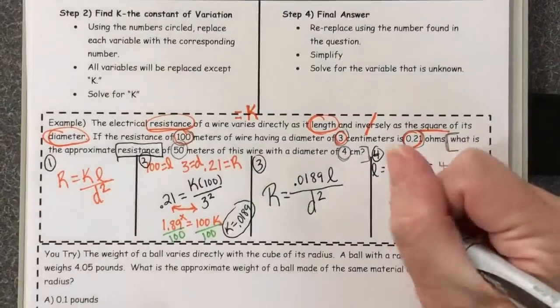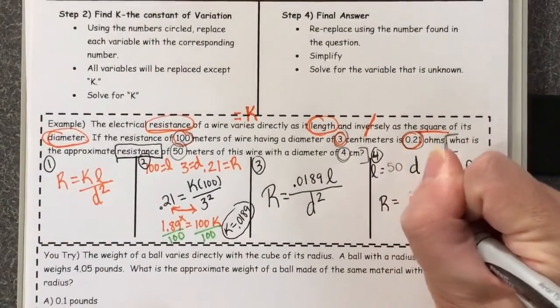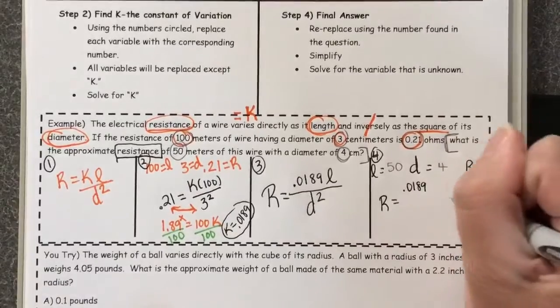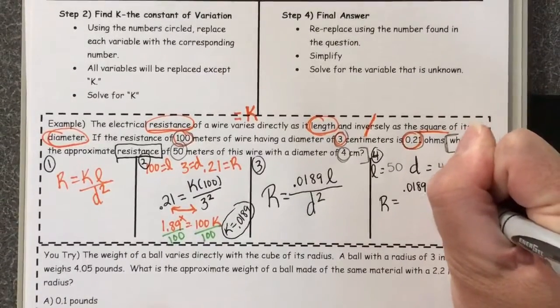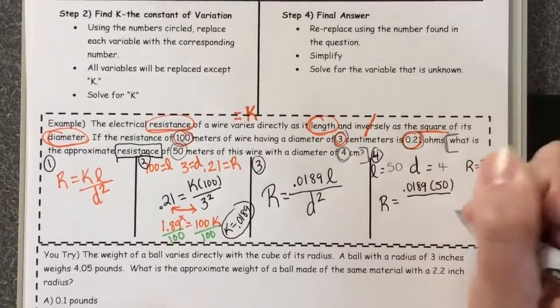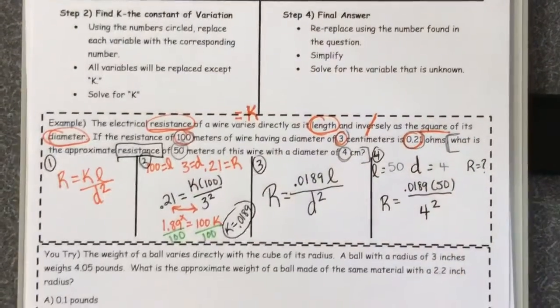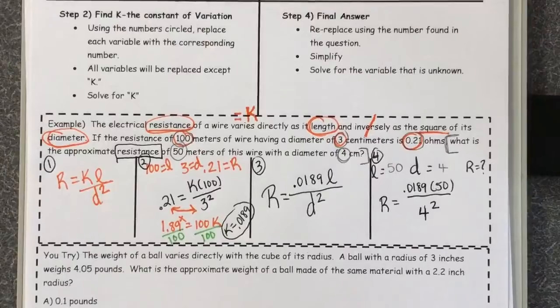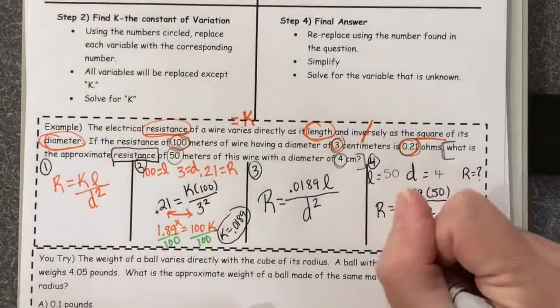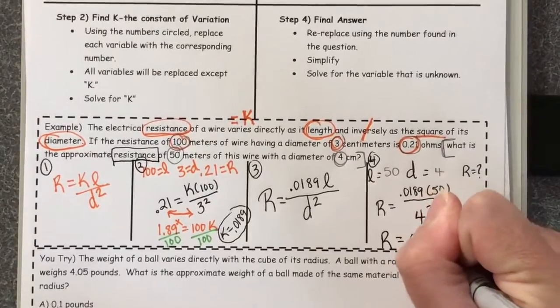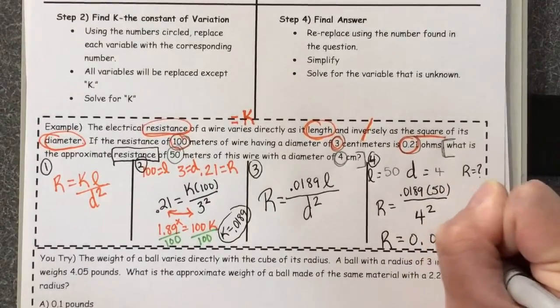So I set it up. R is equal to 0.0189 times 50 divided by 4 squared. Plug that into your calculator, and when you do, your resistance is 0.059.